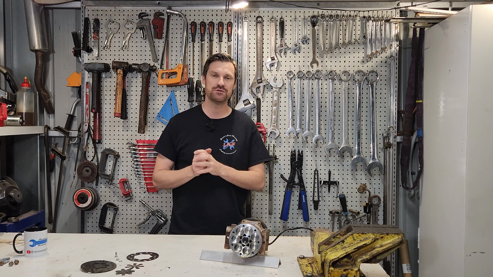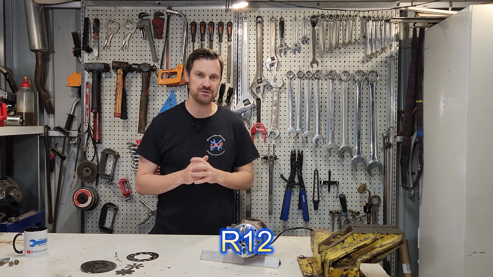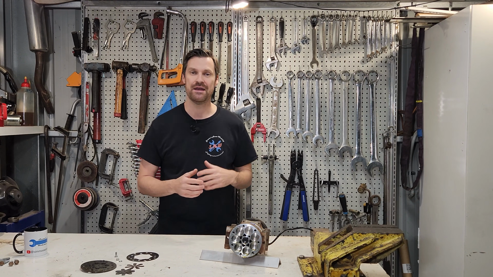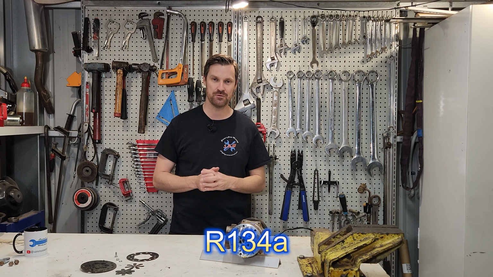There's a couple of different refrigerants out there. R12 used to be used on older vehicles, and of course we now have R134a.